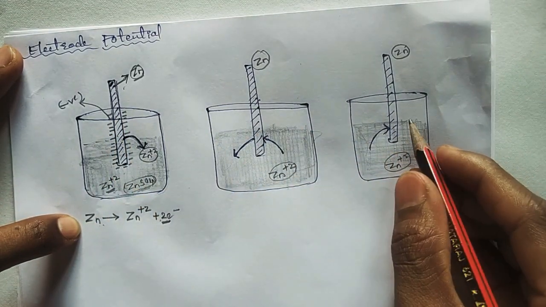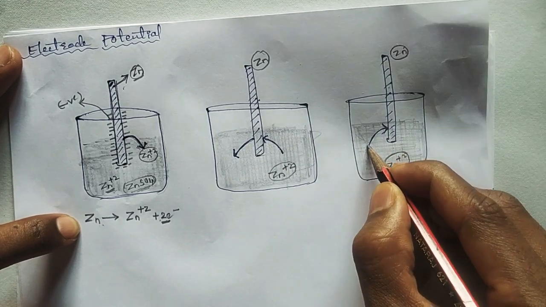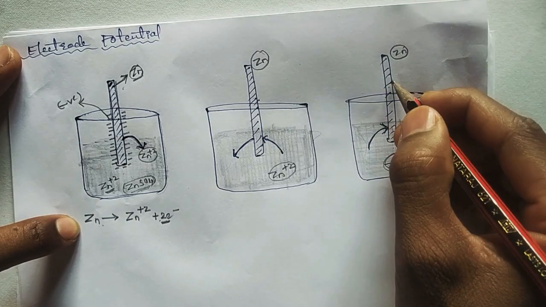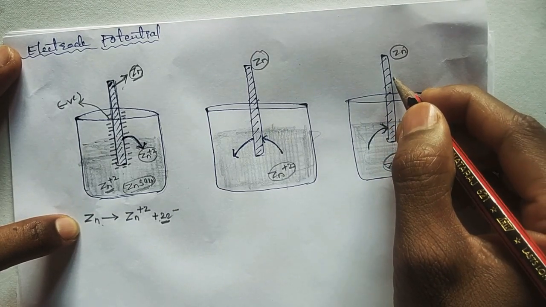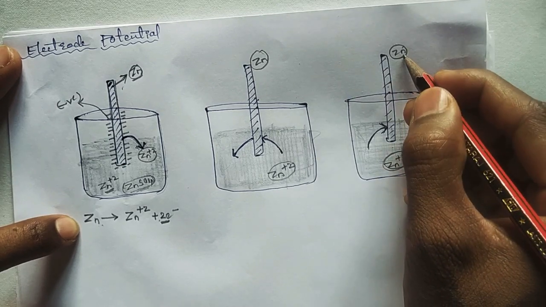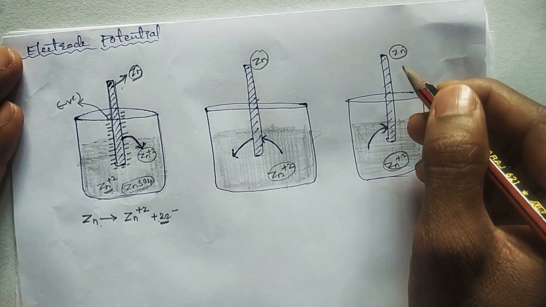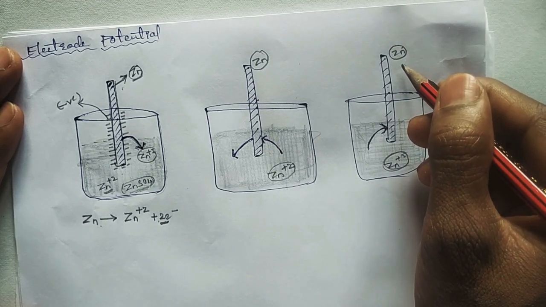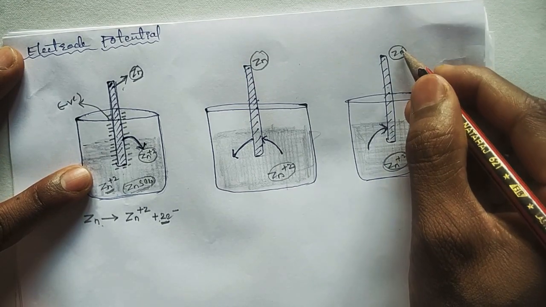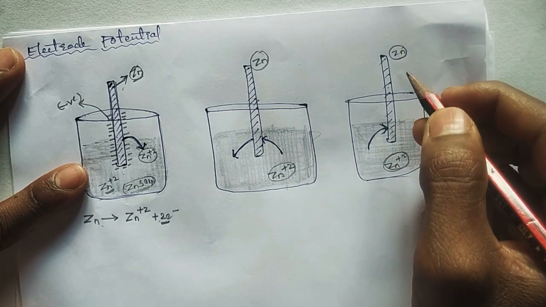And the second tendency: if the metal ions have a tendency to get deposited on the electrode, trying to make it positive. This occurs in the case of the copper electrode. In the copper electrode it is like this; suppose we assume zinc. If zinc has a tendency to gain electrons, but no, here zinc is undergoing oxidation; this happens in the case of copper. Suppose we have considered any metal here.